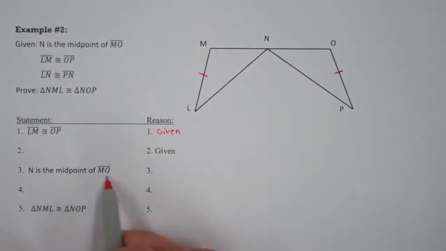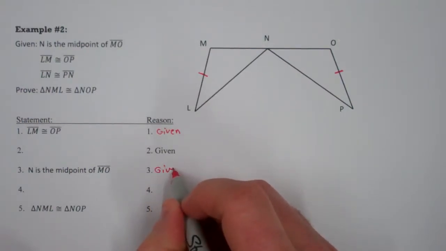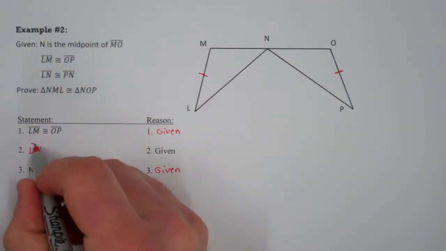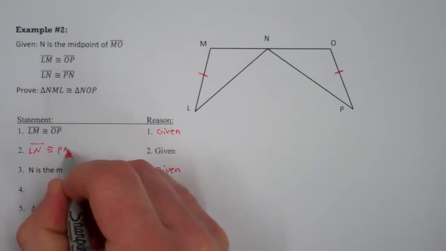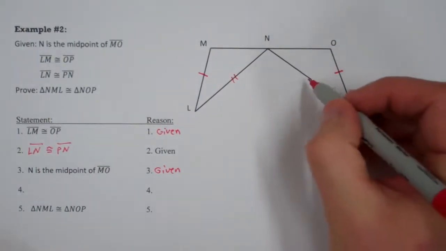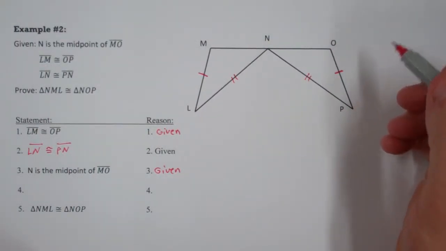N is the midpoint of MO is here, and it's given. And the other statement that we're missing is LN is congruent to PN, and that's given to us. So here's LN, and here's PN.